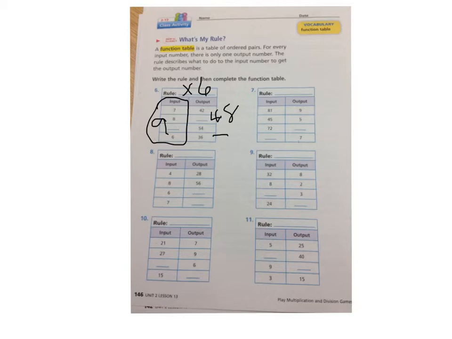Well, here on 7, the input is a really high number and the output is a low number. So I'm going to start with probably division. So 81 divided by 9 equals 9. Okay, well, does 45 divided by 5 equal 9? It does.